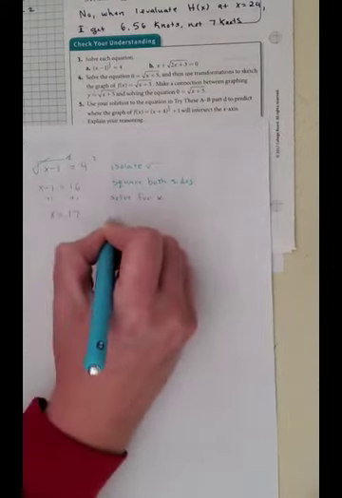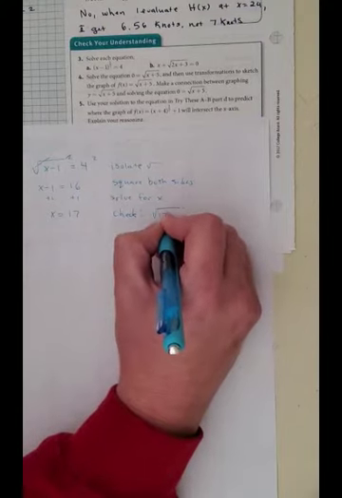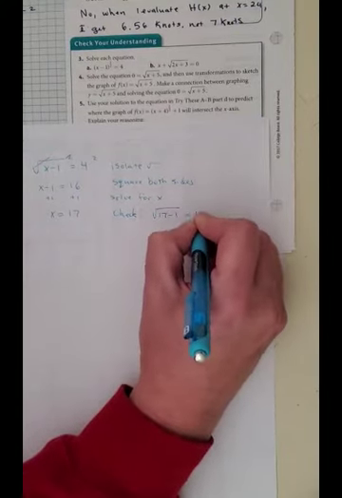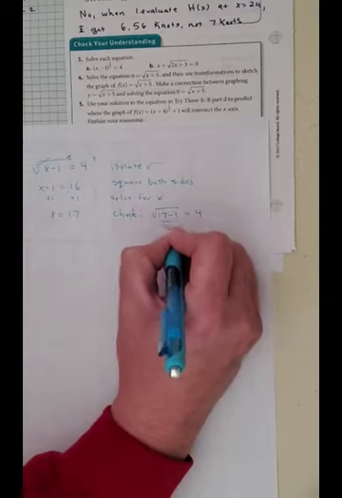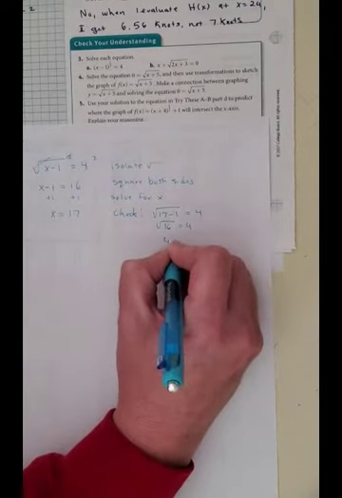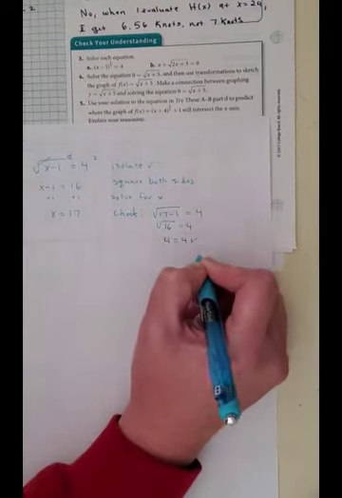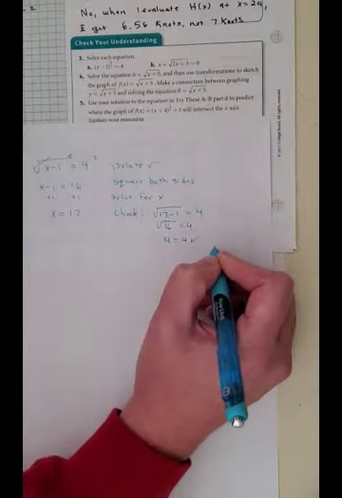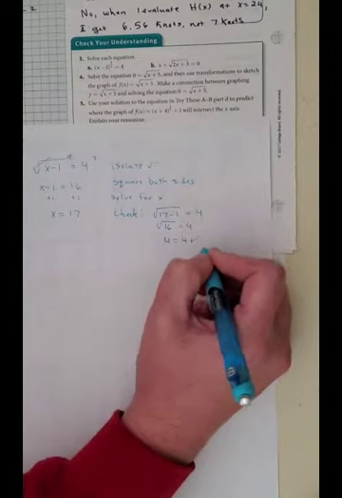And then check. I'm going to check in my original. I have square root 17 minus 1 is equal to 4. That's square root 16 is equal to 4. And 4 equals 4. Check. So you should have gotten x equals 17.